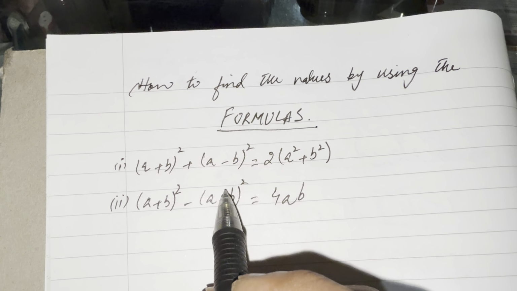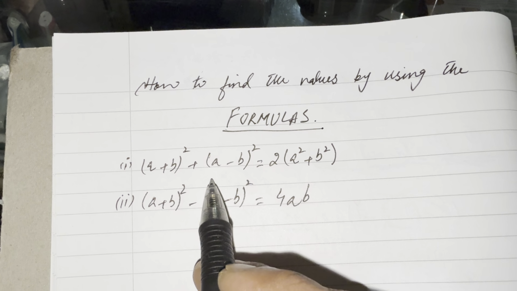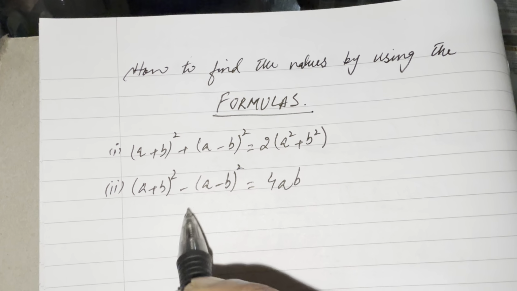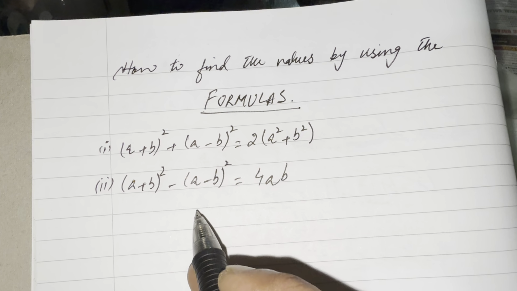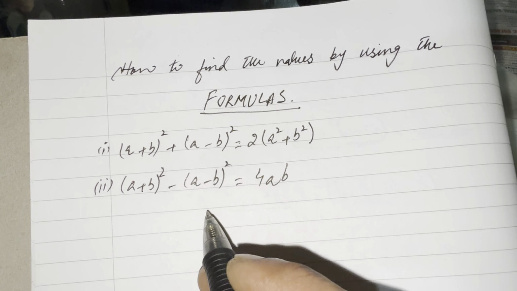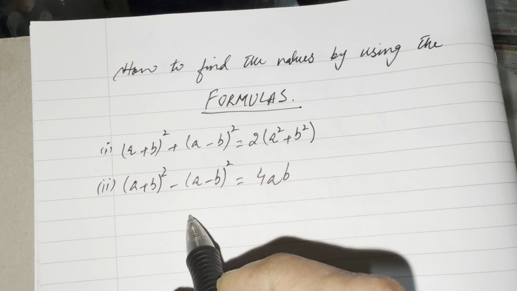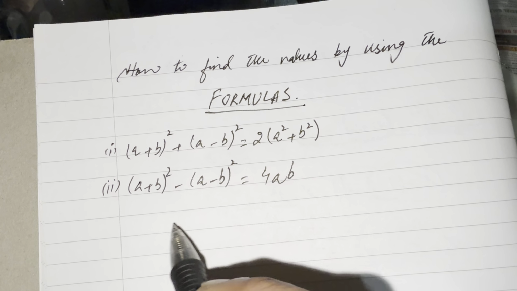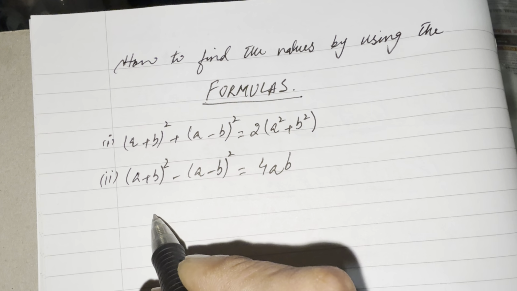So today's lecture is about these formulas, that if the values of some expressions are given, how can we find the different things. So let us take an example of anything, where we suppose that two values are given and we are going to find the third value. Just keep these two formulas in your mind.